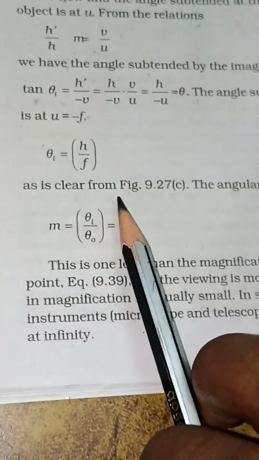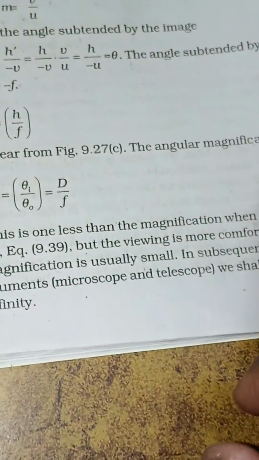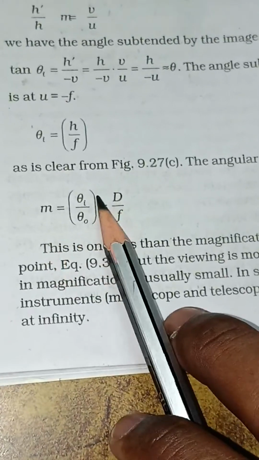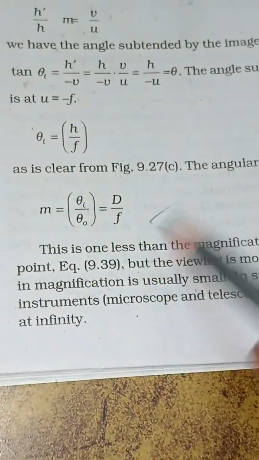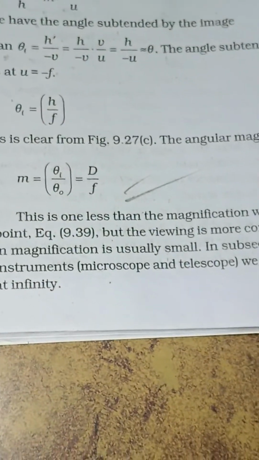It is clear that the angular magnification is therefore m is equal to theta I upon theta 0 equal to d upon f. This is also a formula.